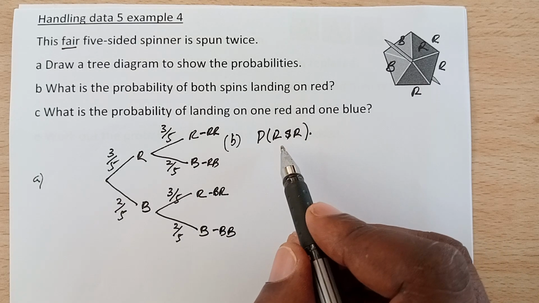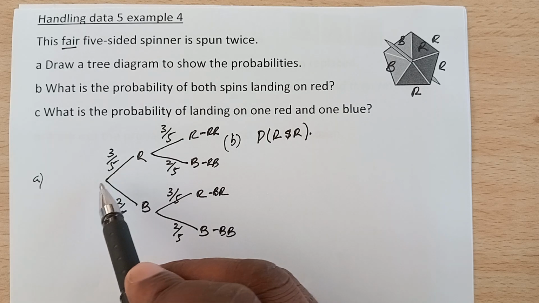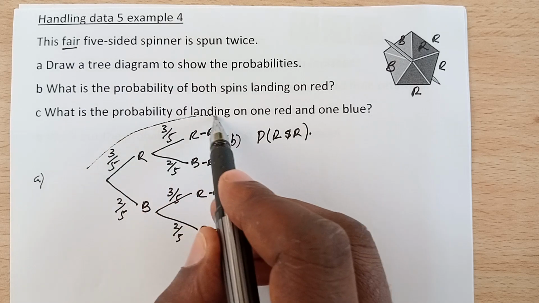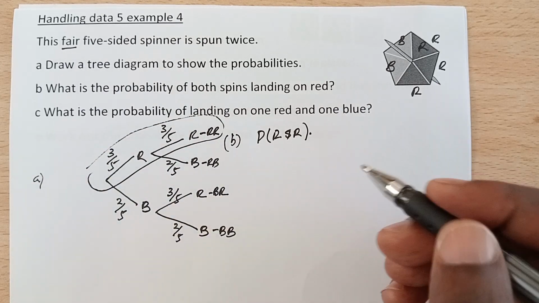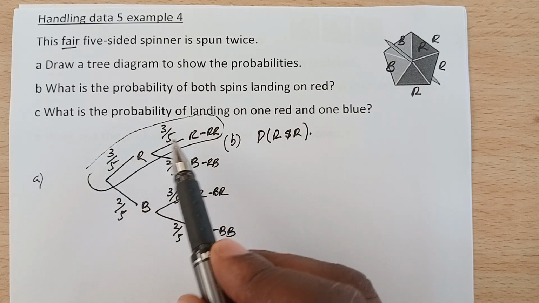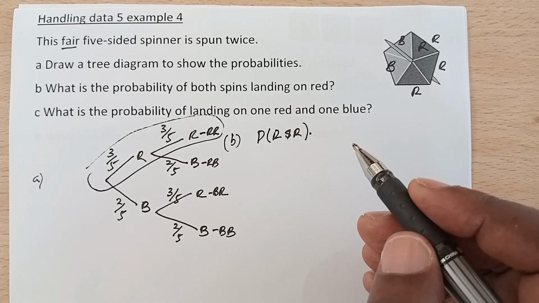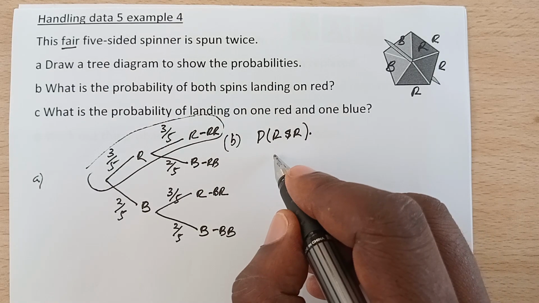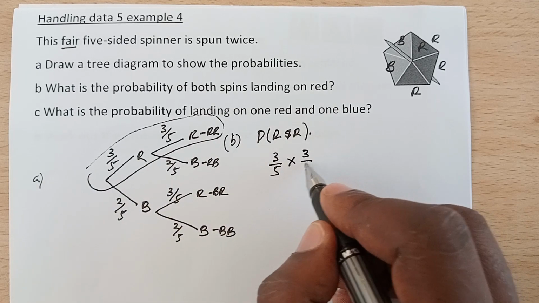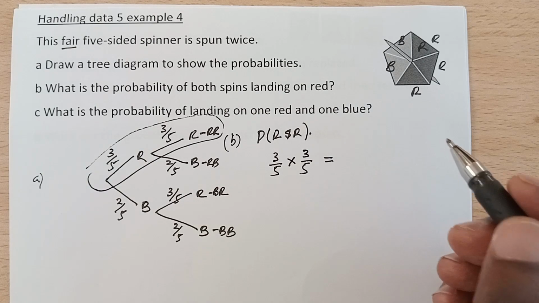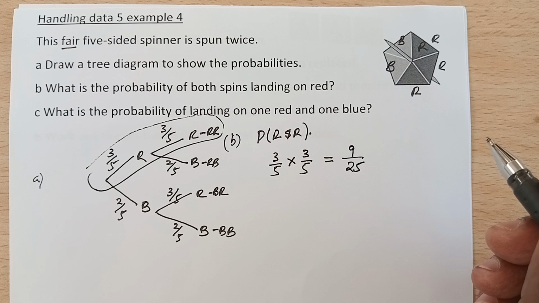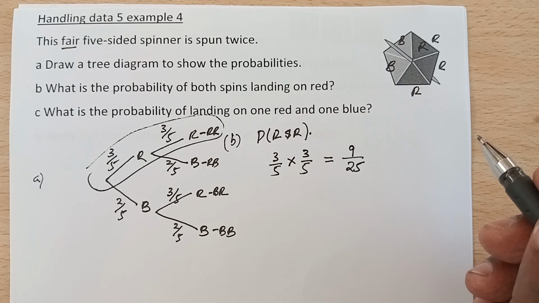So the possibility of having a red and a red is just one root, which is we start with red and we end with red, which is just this root. If we could highlight it, that is the red, red. And because we are talking about and, a red and a red, we will now interpret it with multiplication. This is 3 out of 5 times 3 out of 5, because of the word and, which is 9 out of 25. And that is the probability of showing a red and another red.